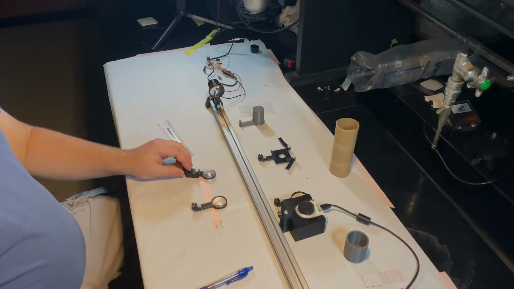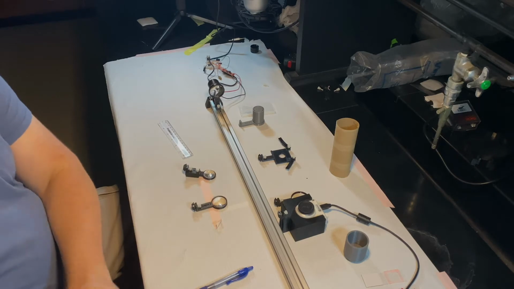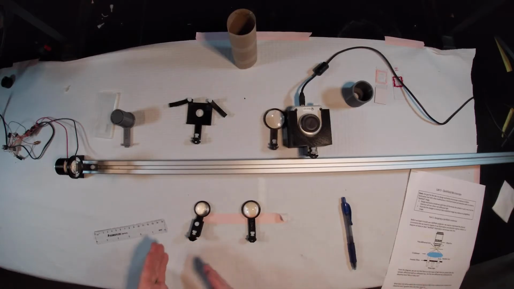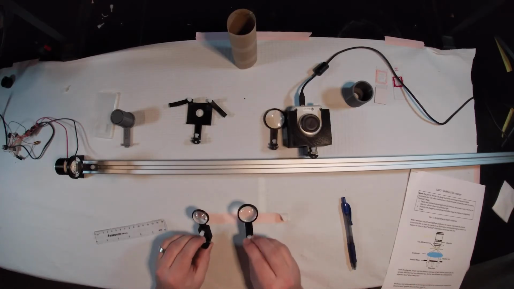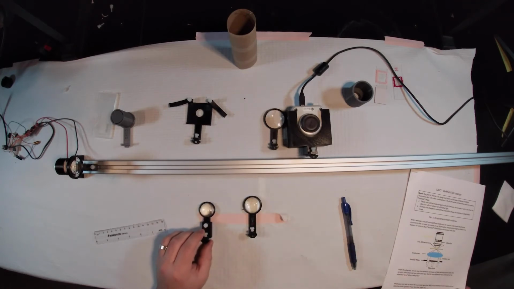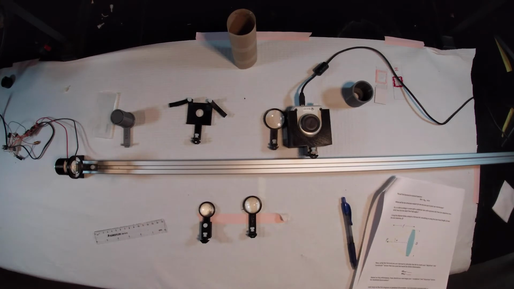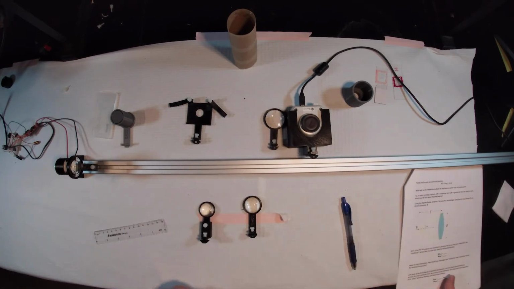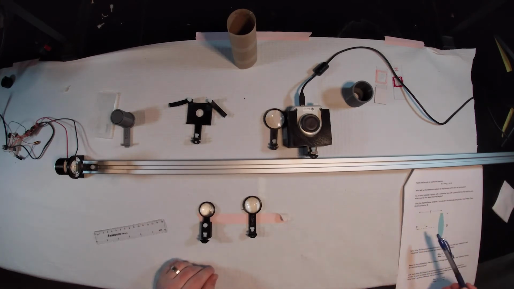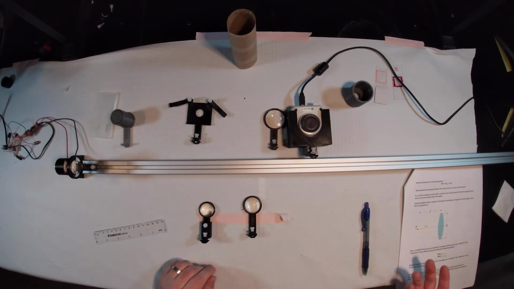So what you're going to be asked to do is calculate the relative numerical apertures of both of these lenses. In order to do that, we've provided you a nice diagram on your labs that relates the focal length of a lens to its half angle and its diameter.